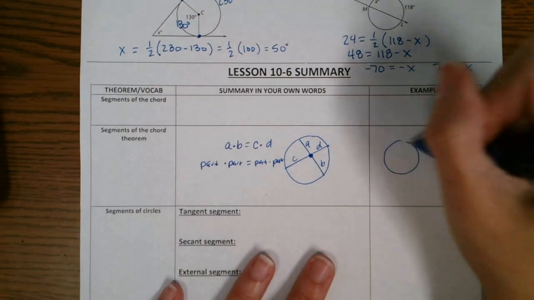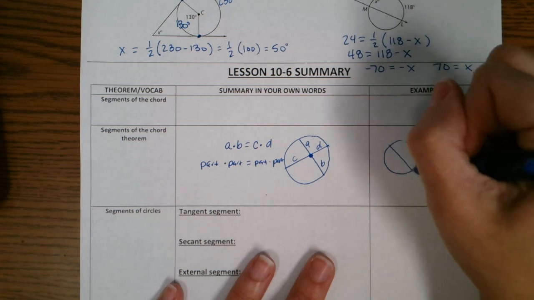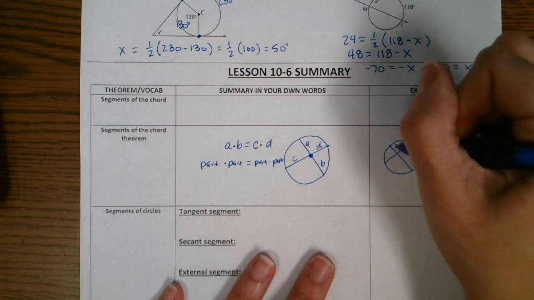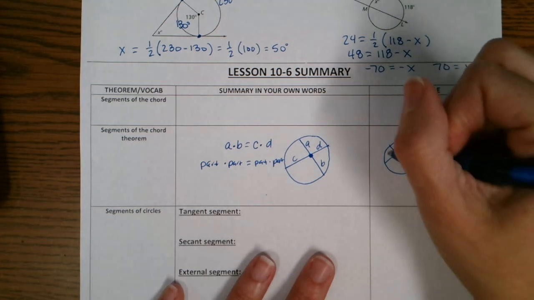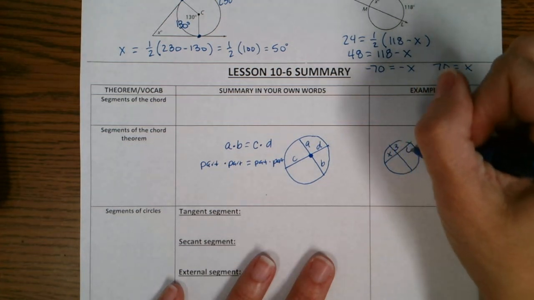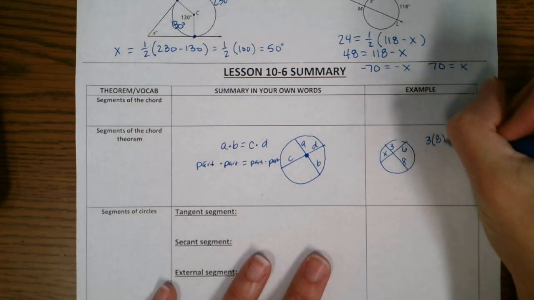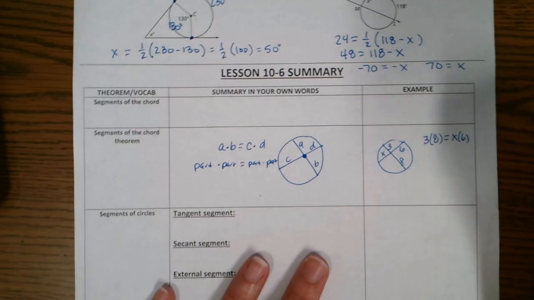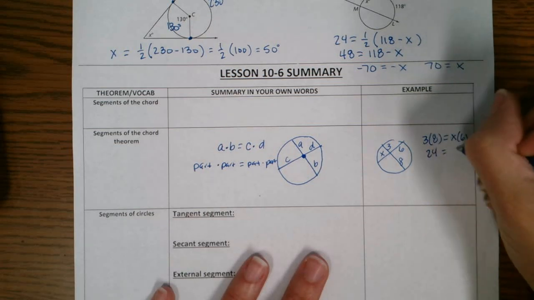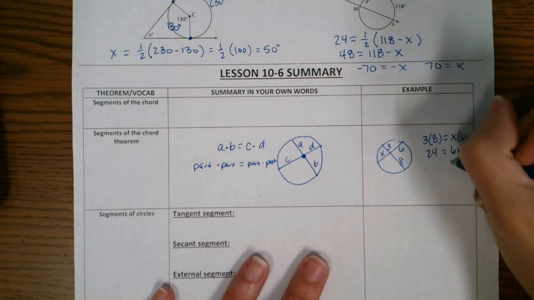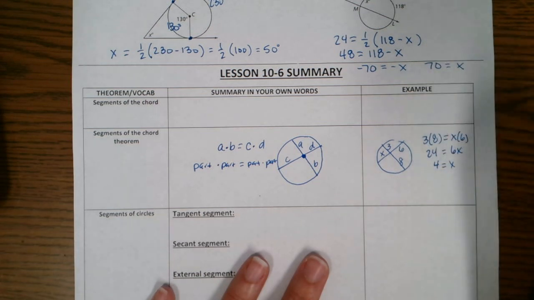So for example, if I said that this is 3, this is X, this is 6, and this is 8, I would say 3 times 8 is equal to X times 6. So 24 is equal to 6X. So X is equal to 4.